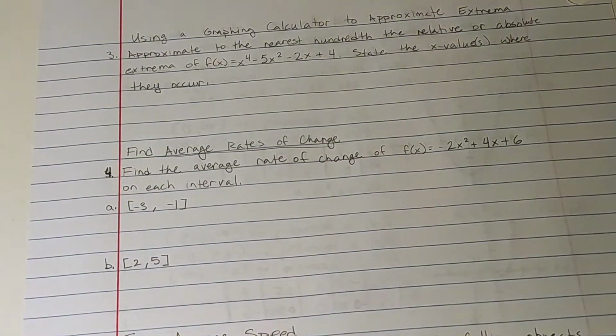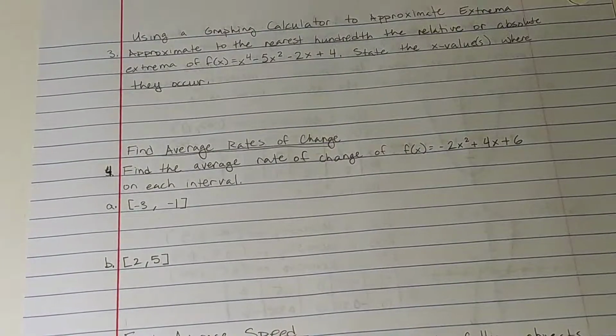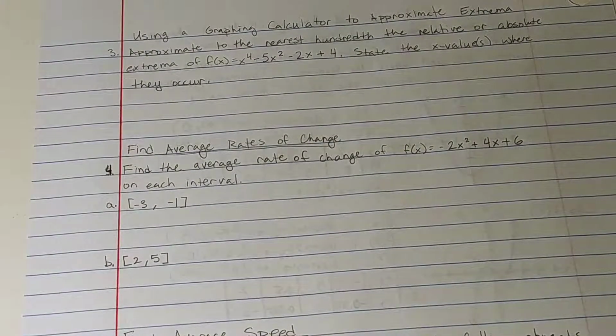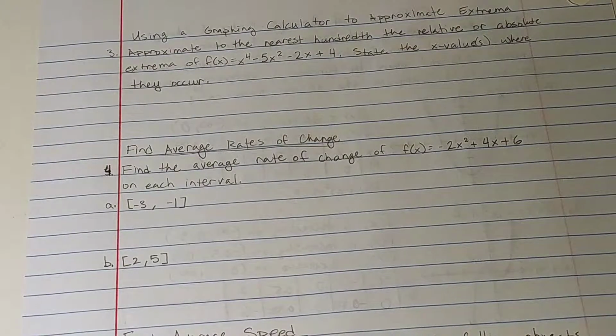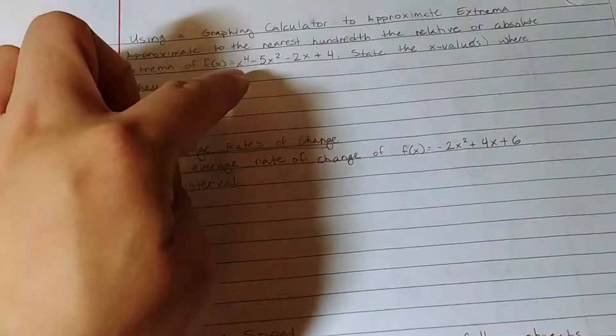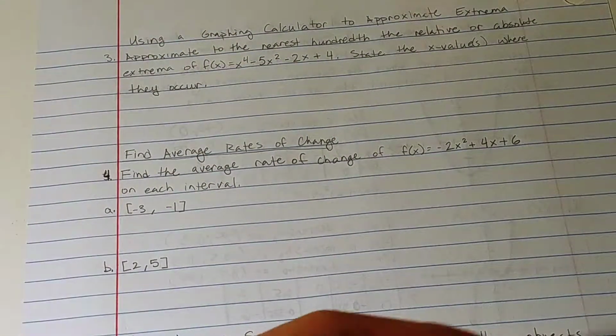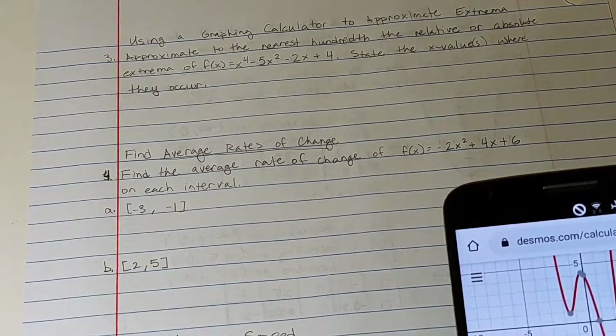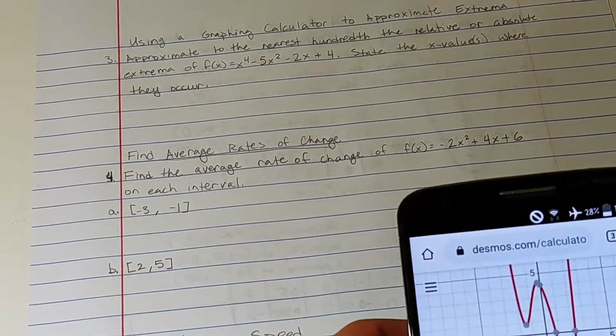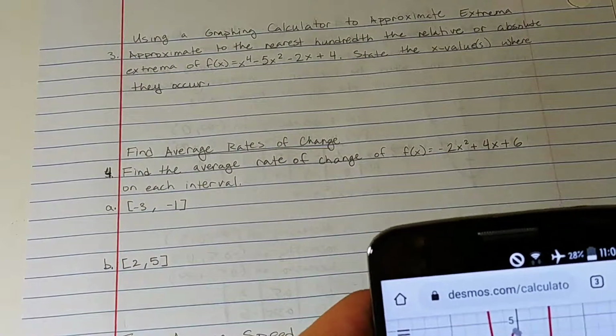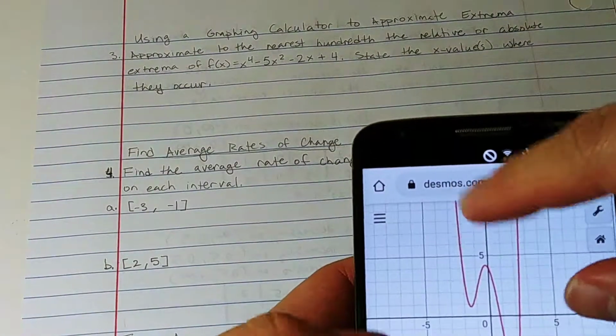Alright, so now we're going to approximate the extrema, the minimum and maximum, and we want to approximate to the nearest hundredth. Alright, so they gave us a function f of x equals x to the fourth minus 5x squared plus 2x plus 4, and state the x values where they occur. Okay, so if we zoom out here, I plugged it in already.